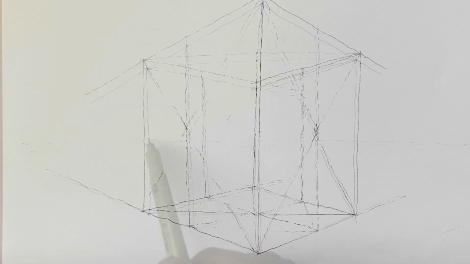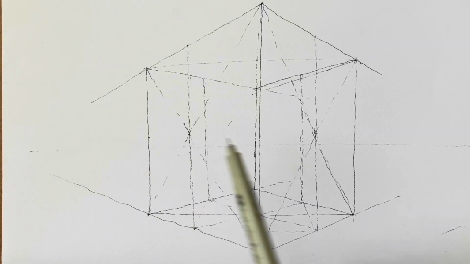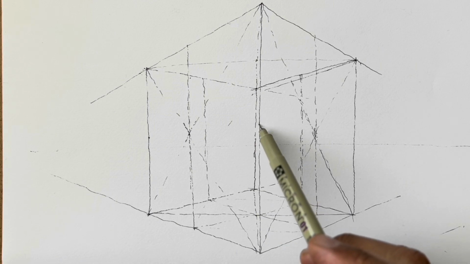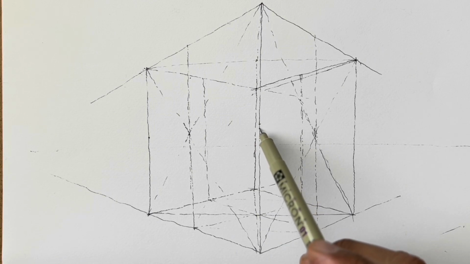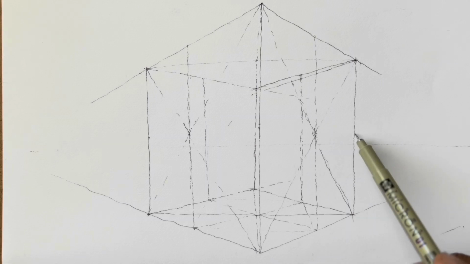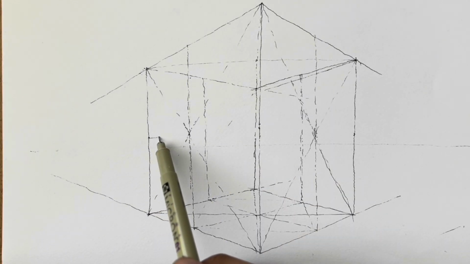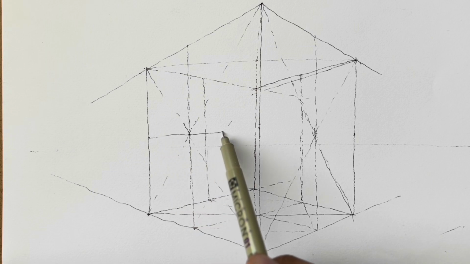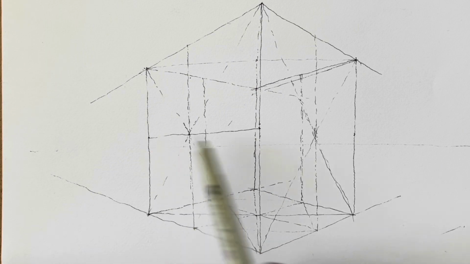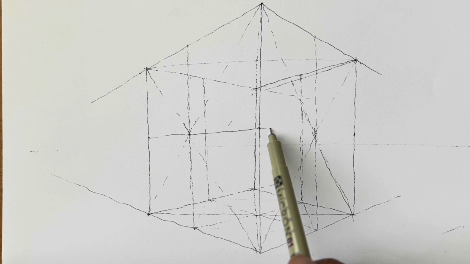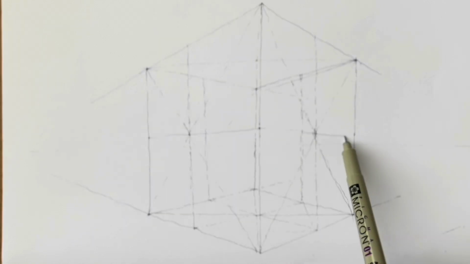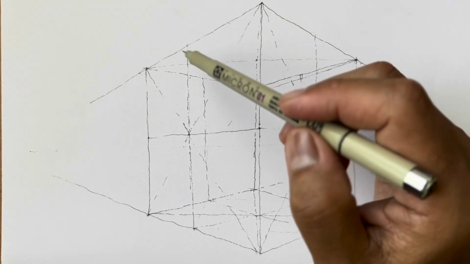Like that. Now the next step is of course to find the central point between the bottom and the top of this cubic shape, just like this. This is approximately the center, dividing it into two halves.